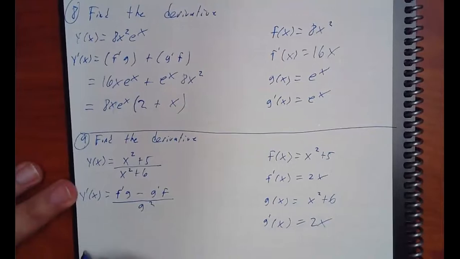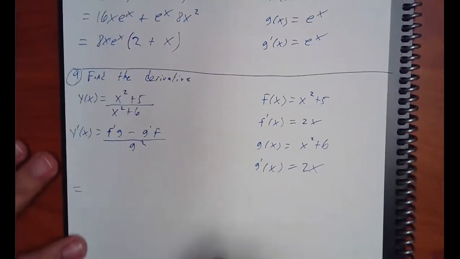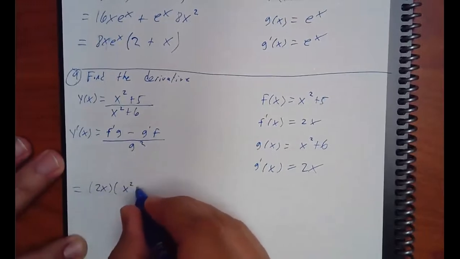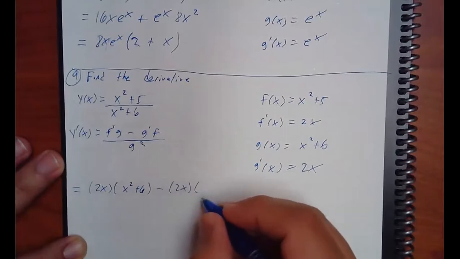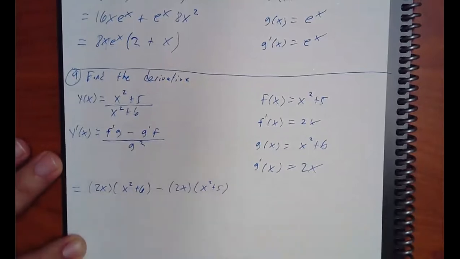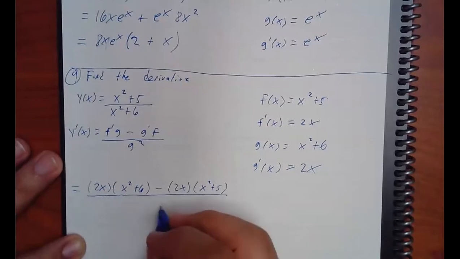So that will be 2x times x squared plus 6 minus 2x times x squared plus 5. Squaring the g on the bottom.